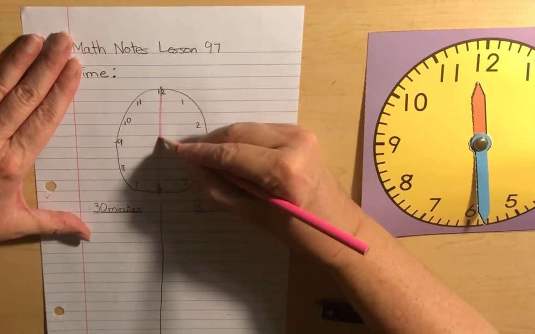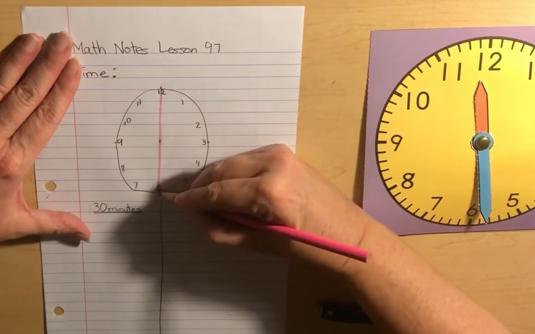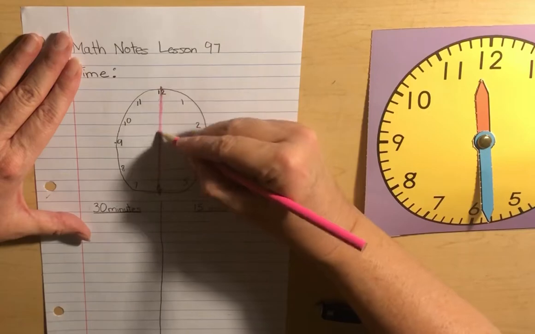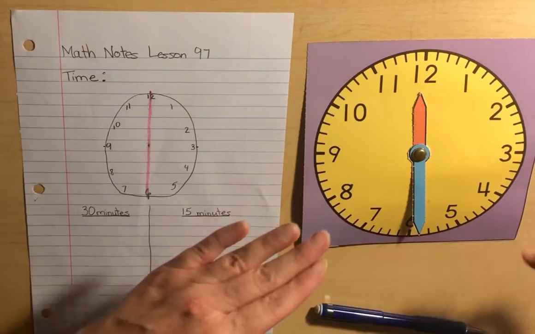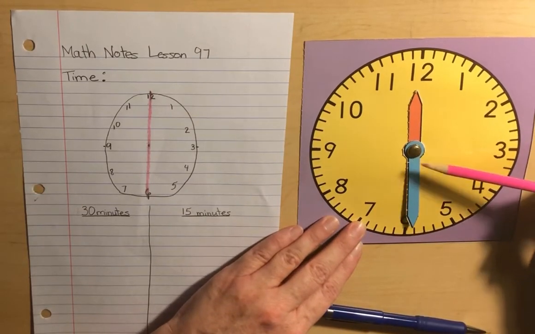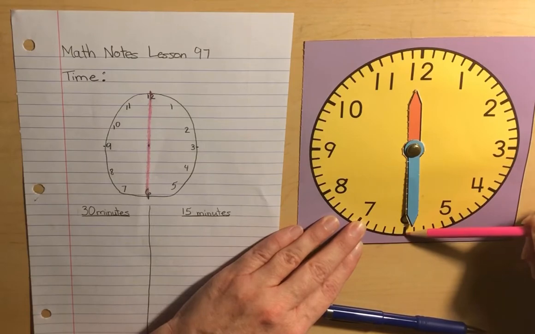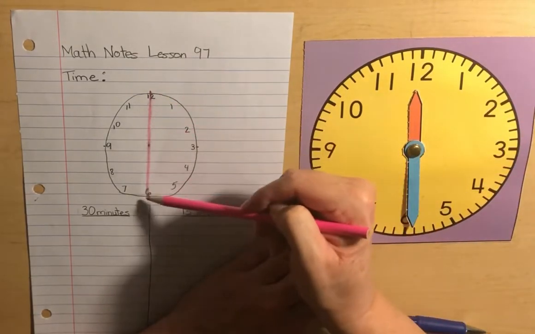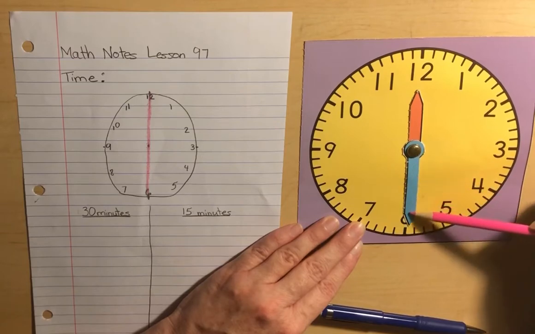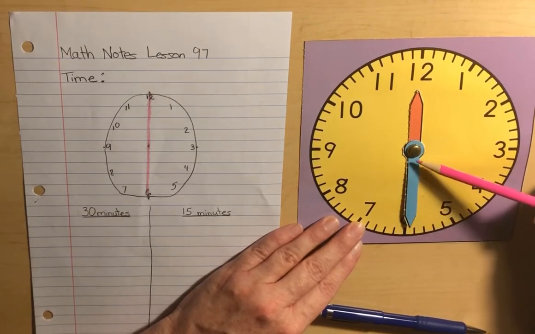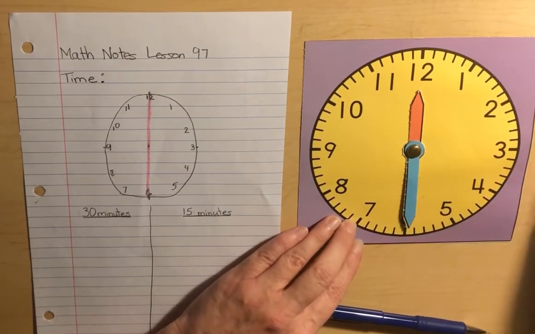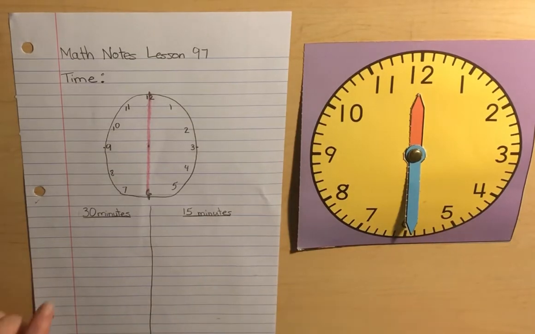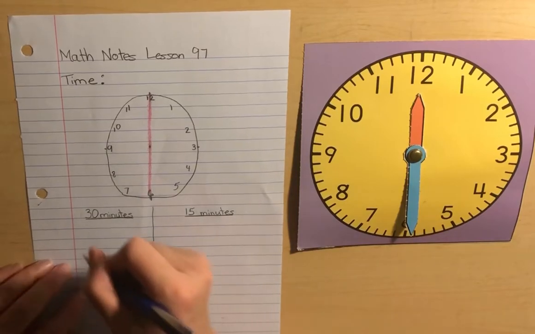So we're going to do our clock in half. We're going to cut it in half. 30 minutes means half the time. Also, I have an actual clock here. That means we have 12 and we have 6. And when we cut this in half, just like I did here, the minute hand is going to be over the 6. And usually that means 30 minutes or half past. Now, half past is a very important word. So let's write that on our 30-minute section. Half past.